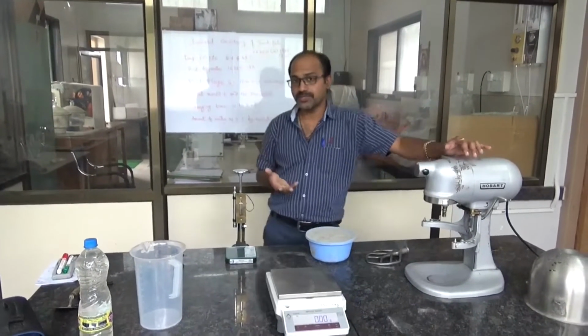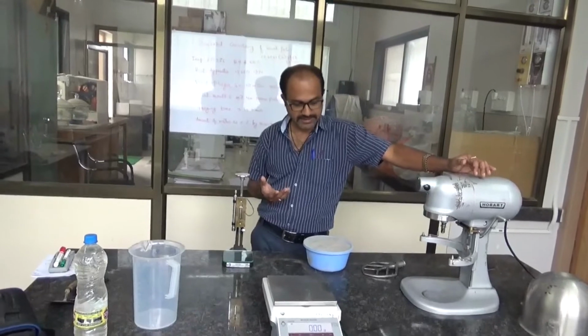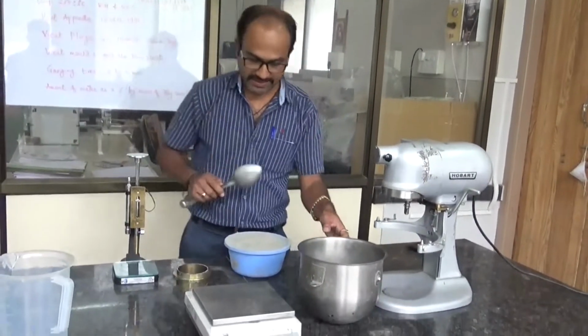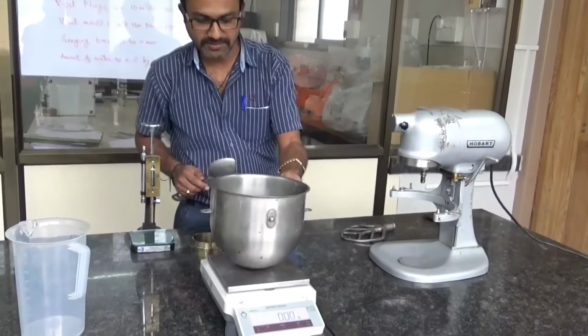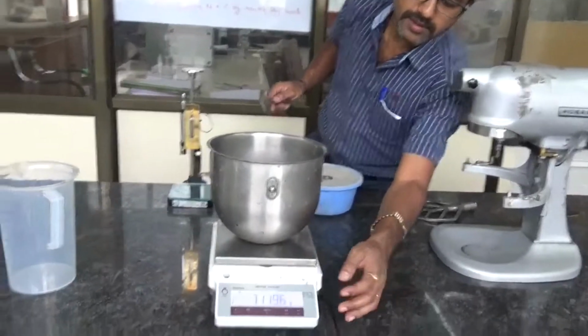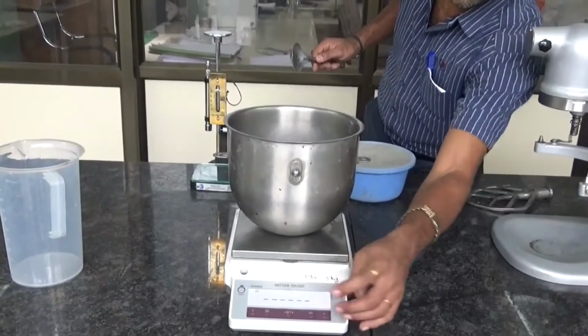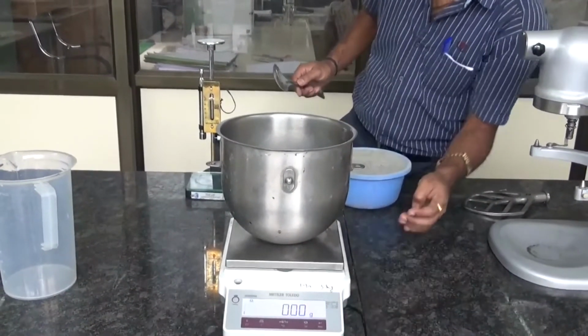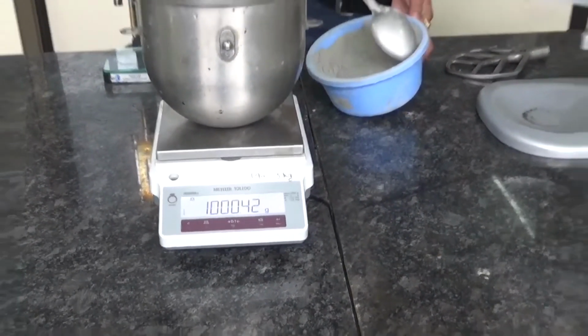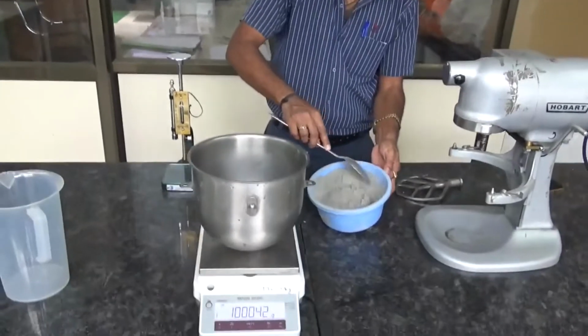Now what is the procedure to determine the standard consistency? For the cement paste, we will take 1000 gram of cement. I am keeping this on the weighing balance, tare it, now it is 0. So we have taken 1 kg of cement, that is 1000 gram.